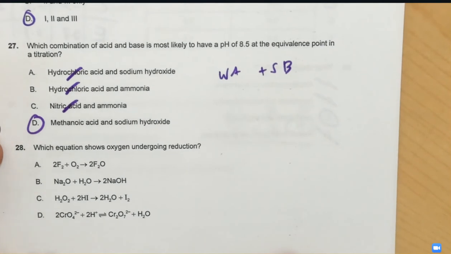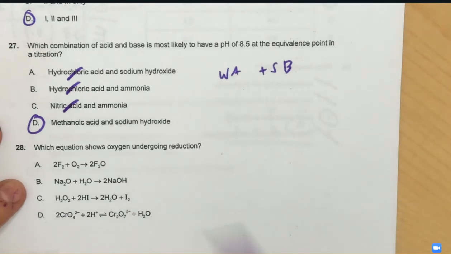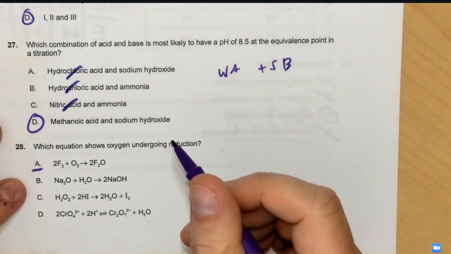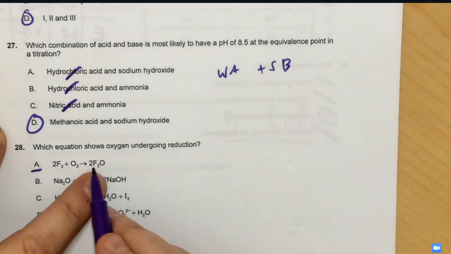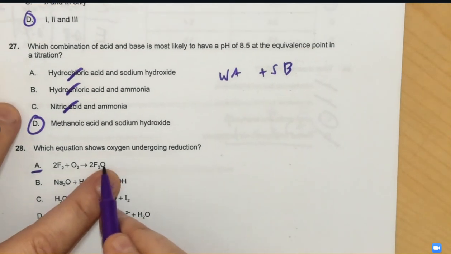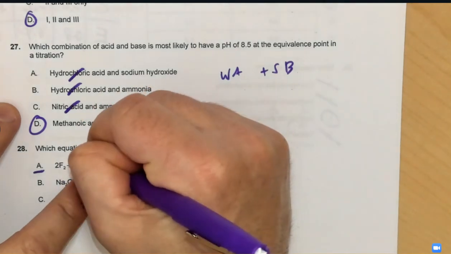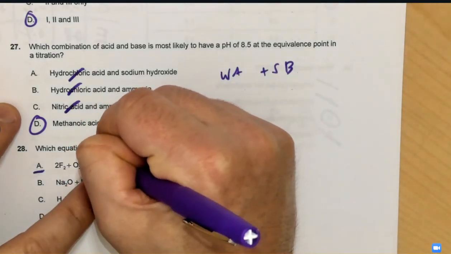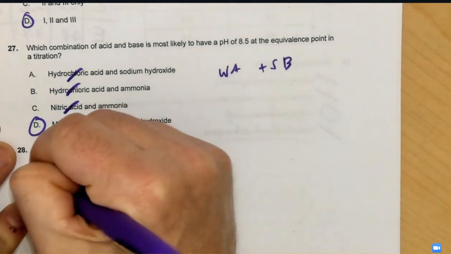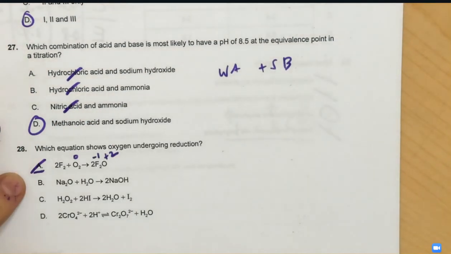Which equation shows oxygen undergoing reduction? So what we're going to be looking for is for the oxidation state of oxygen to become more negative. A is the distractor, because you're going to say, oh, oxygen is minus 2. Well, guess what? Fluorine is the only element in the universe that's more electronegative than oxygen. So in this case, fluorine will take its expected ionic charge, making oxygen here plus 2. So if we're going from 0 to plus 2, that shows oxygen being oxidized.